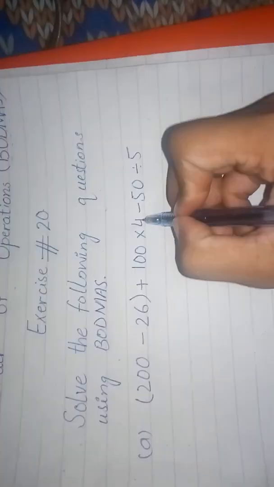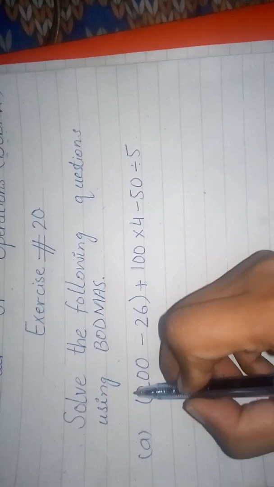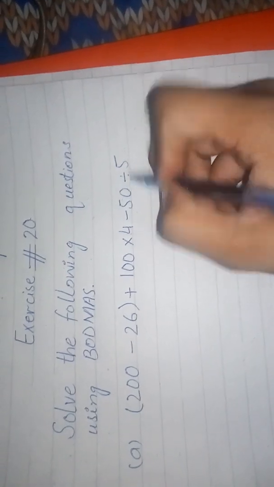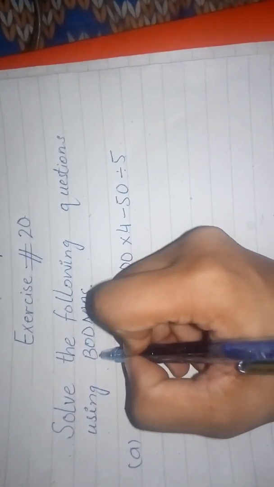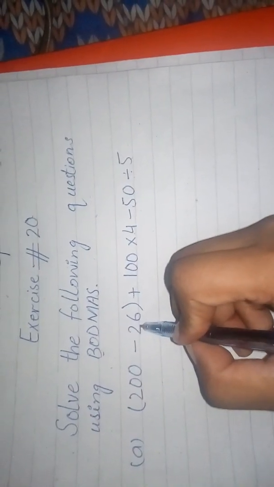Our statement is: solve the following questions by using the BODMAS rule. So the first question, students, that we have written, is in brackets 200 minus 26, plus 100 multiply 4 minus 50 divided by 5. According to this rule, we start. First of all, we have to solve the bracket, that is 200 minus 26.